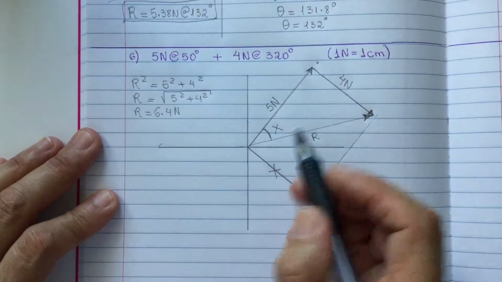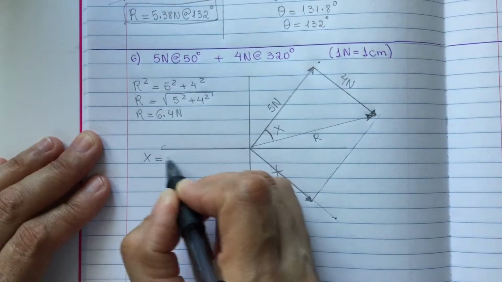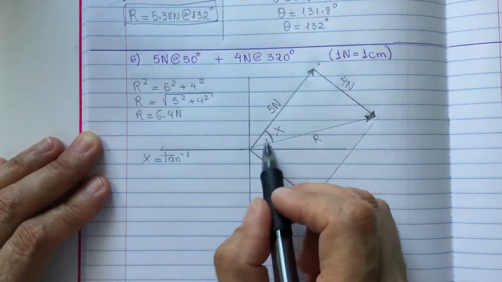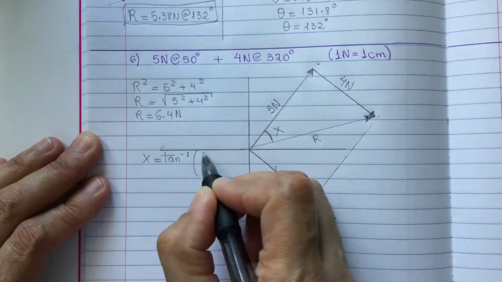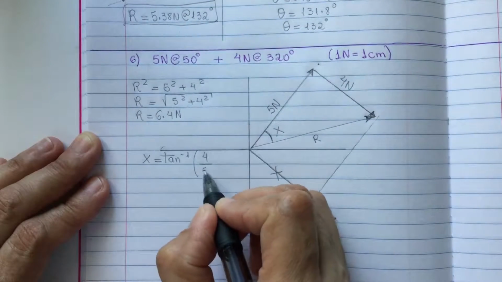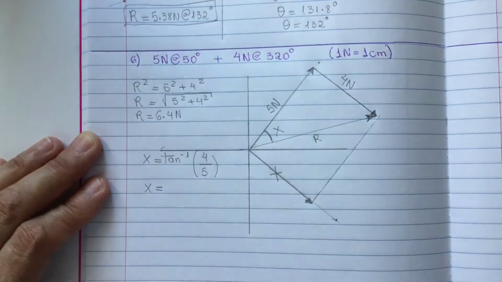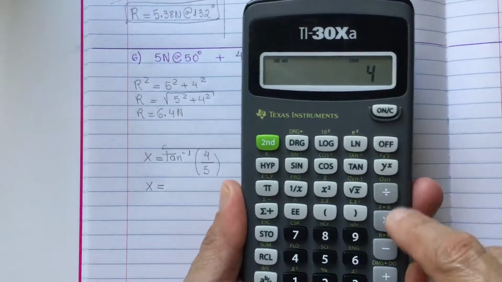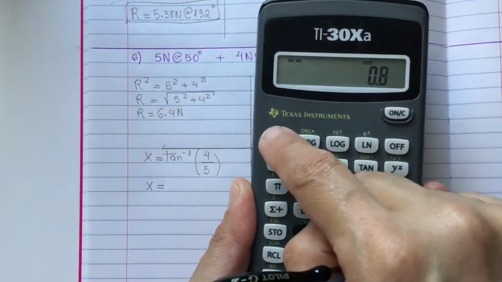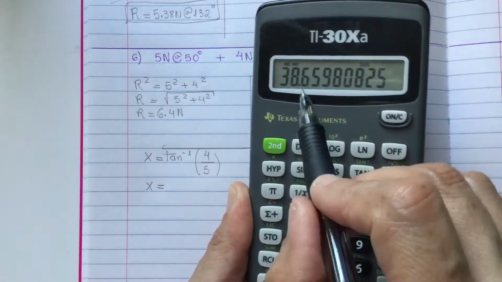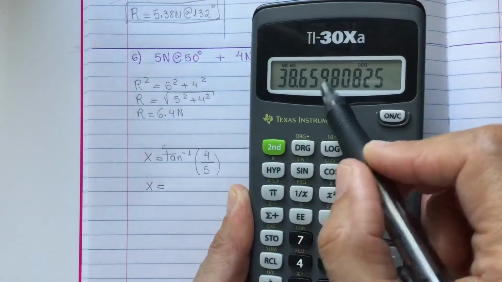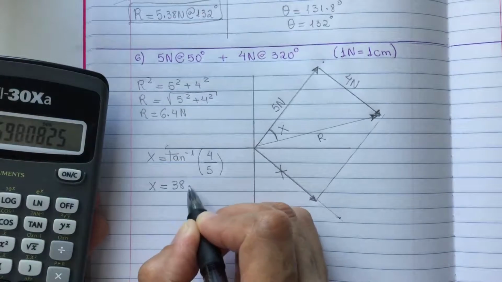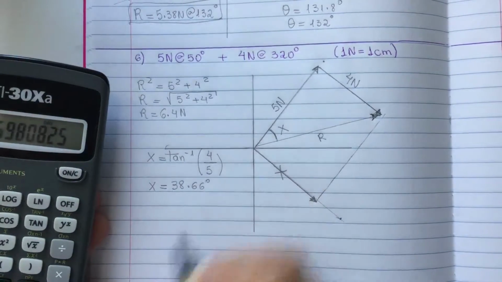Now to find x, we need to use the inverse of a tangent. Because this is a right triangle, the opposite is 4, adjacent is 5. So our angle x is 4 divided by 5. Inverse of a tangent is 38.66 degrees if I round these decimals. 38.66 degrees.